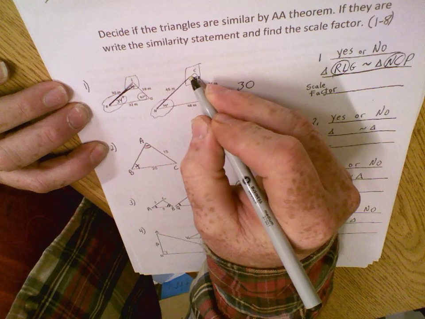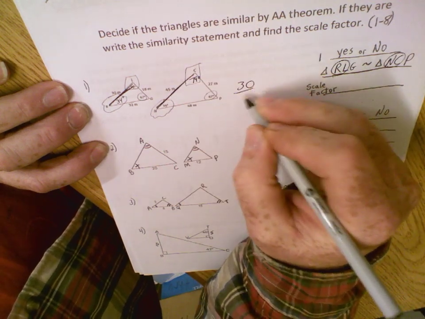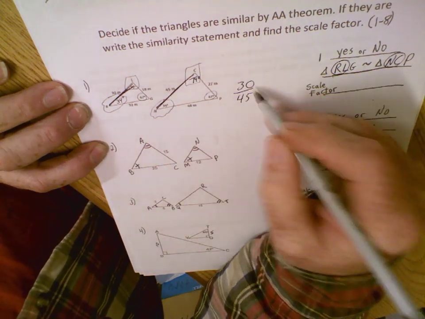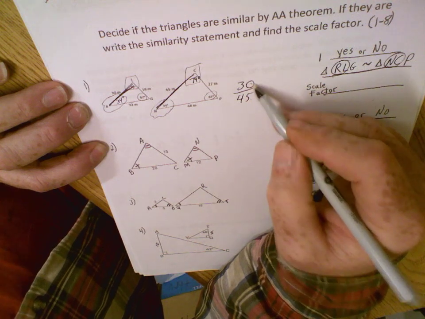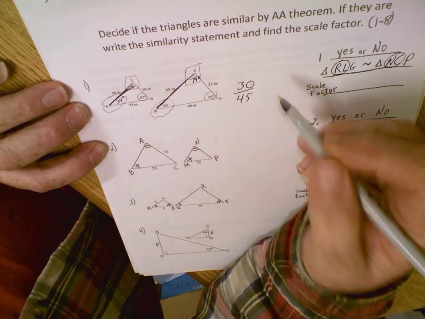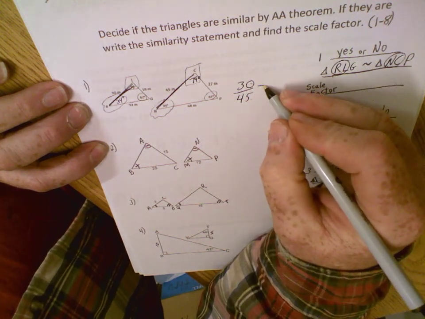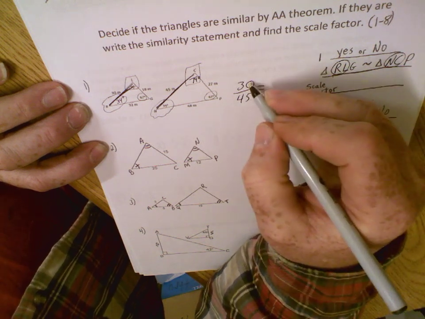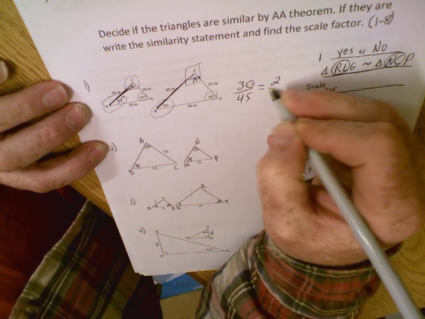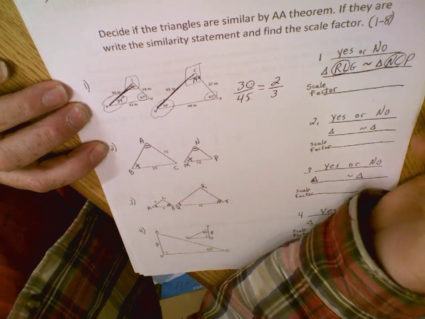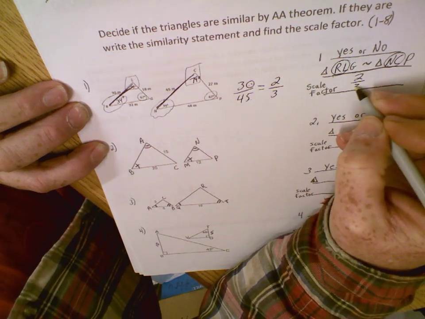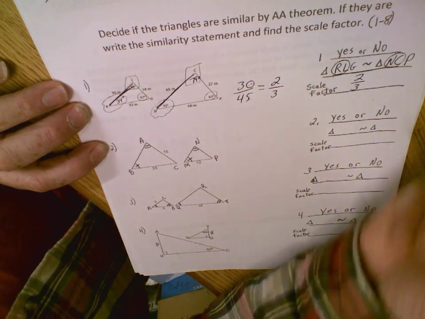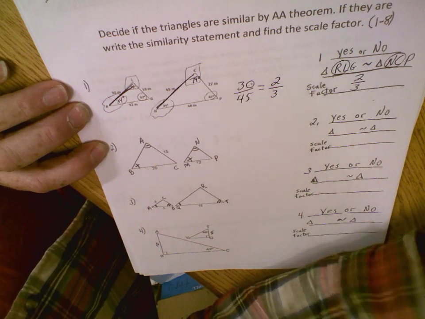Well, segment NC is 45. And you're not going to set up a whole proportion, you're just setting up one ratio. If we reduce that down, 15 will go into 30 twice, 15 will go into 45 3 times. That's the scale factor.